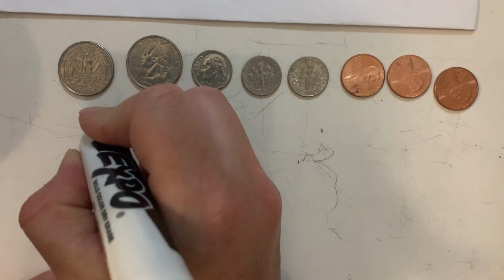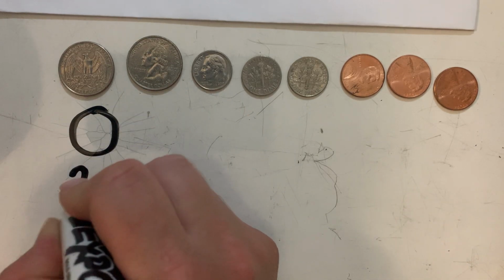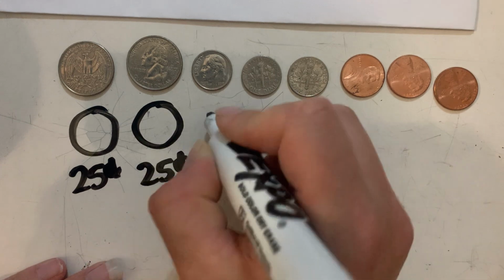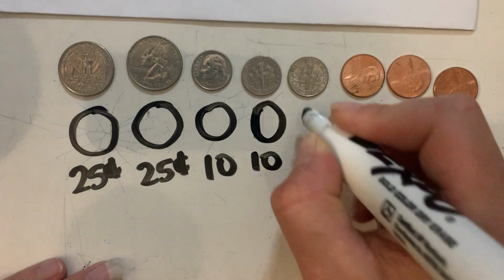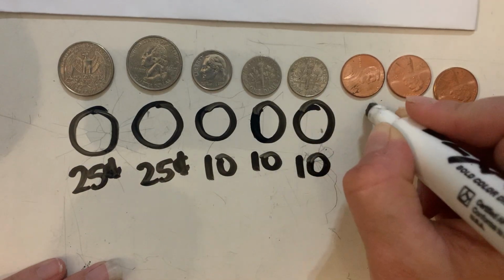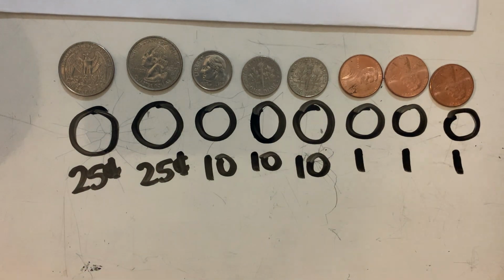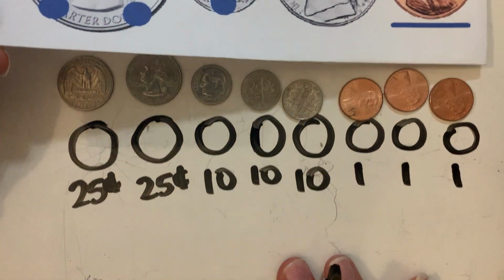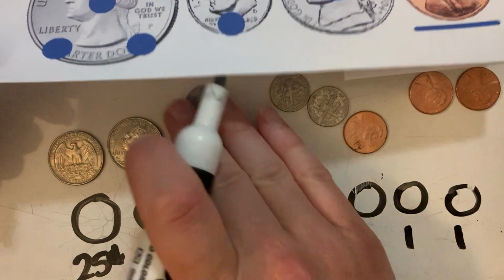So now I'm gonna just draw a quick picture. So this would be my quarter, or 25 cents. Another one, my dime, which is 10, my dime, which is 10, another dime, which is 10, penny, penny, penny. Okay, so how can I now find the total value? Mrs. Burke is going to use her touch points right here to help her add easier.